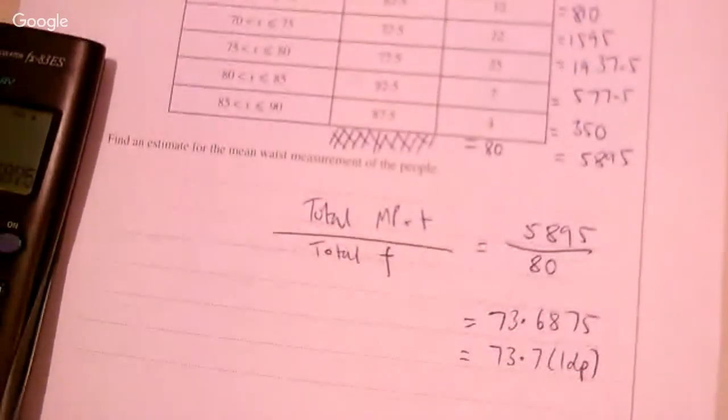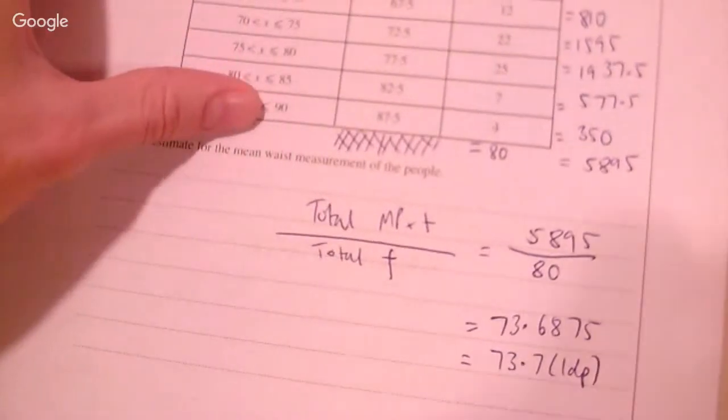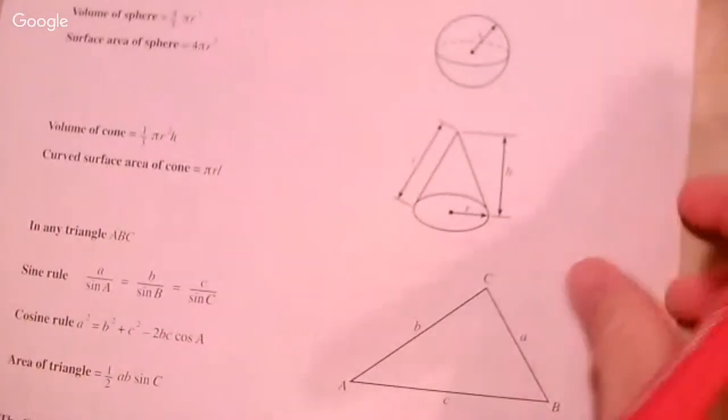Okay? Okay, so question 2. Just going to try and get the focus a little bit better.